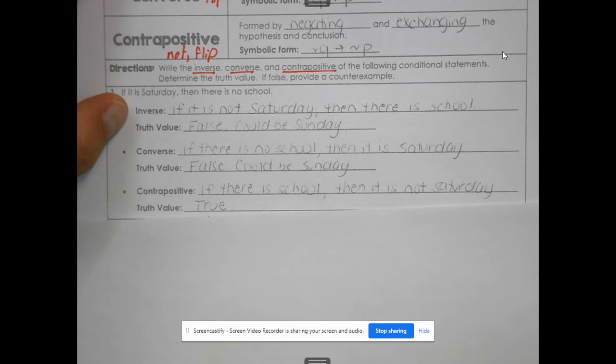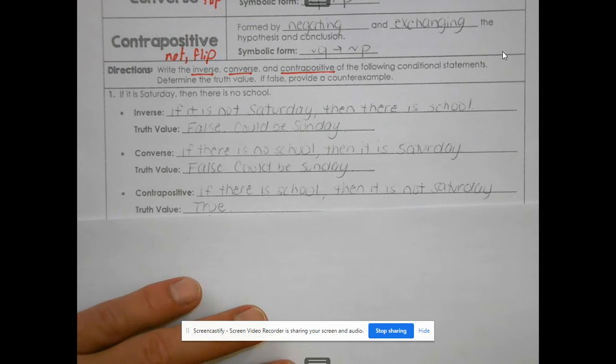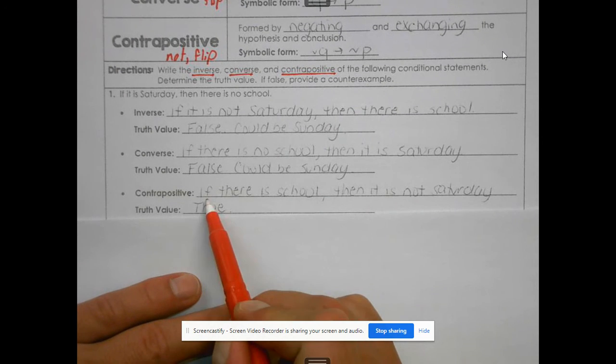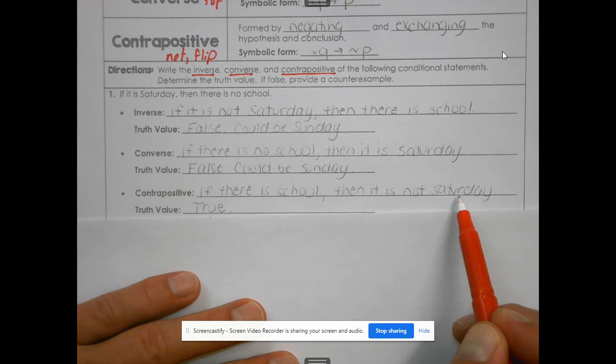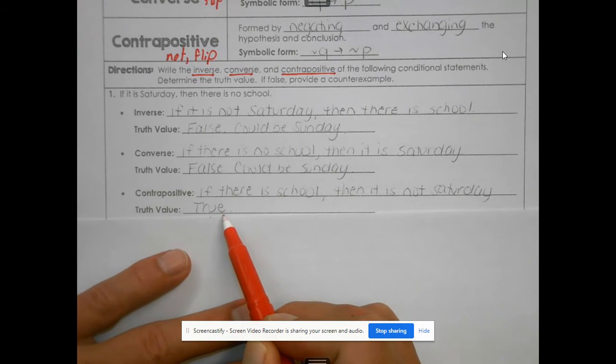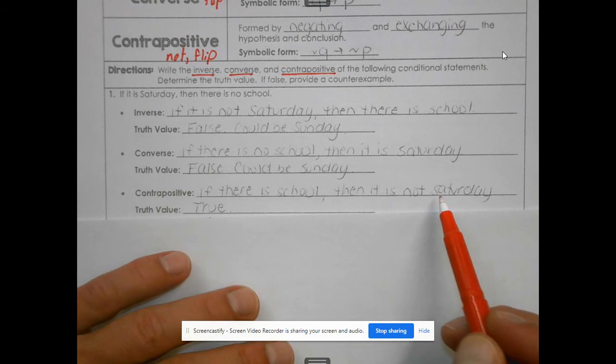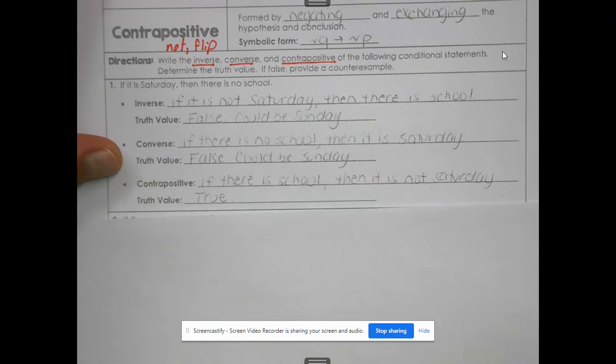Contrapositive. Flip and add not. If there is school, then it is not Saturday. That is true. If there's school, it can't be Saturday or Sunday. Next one.